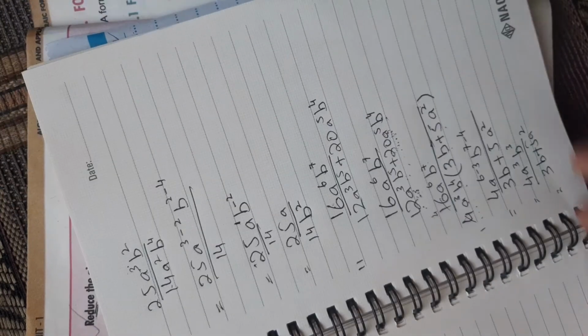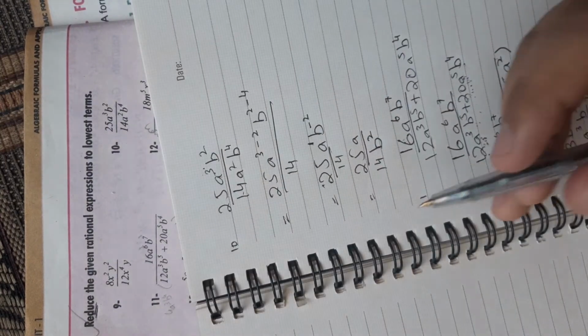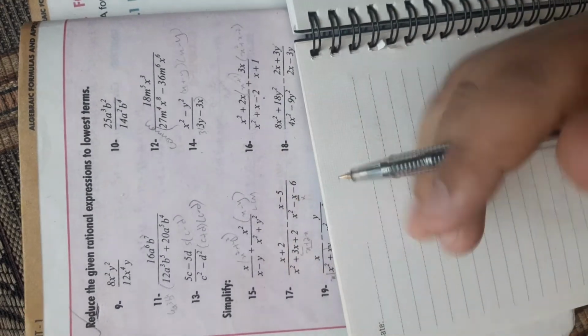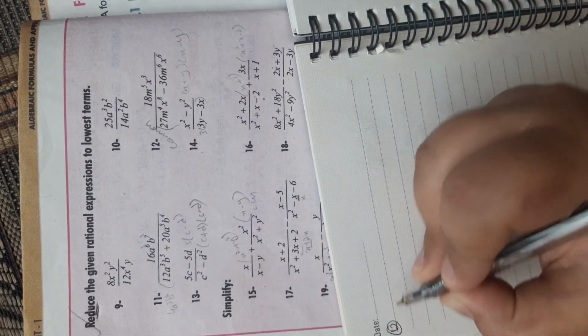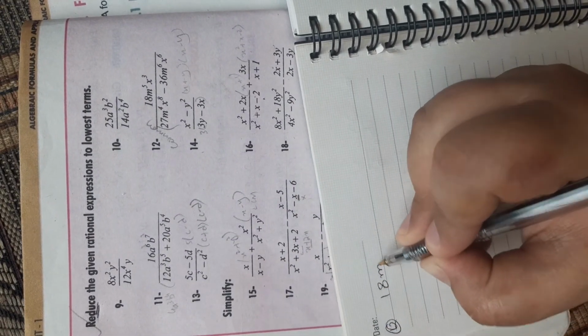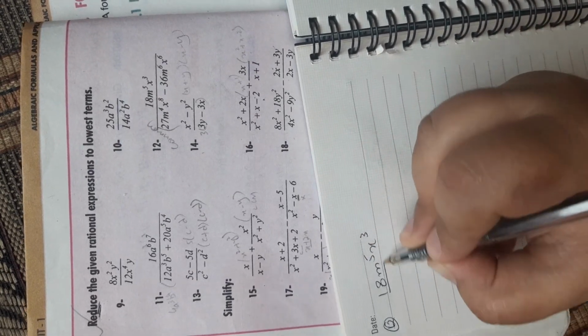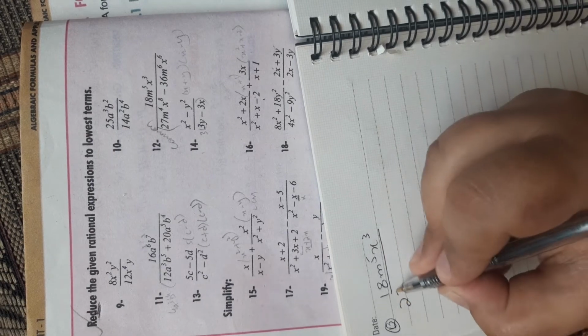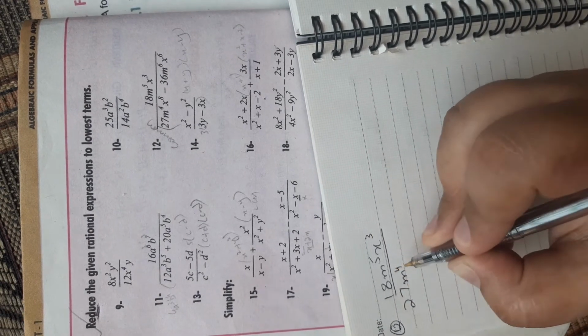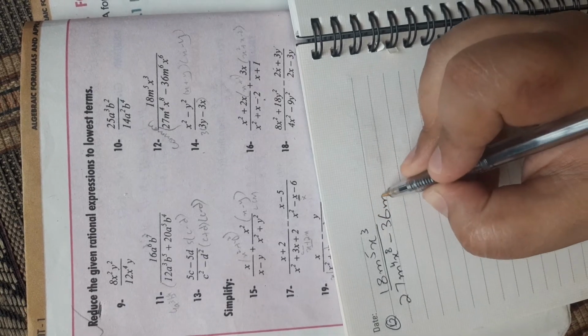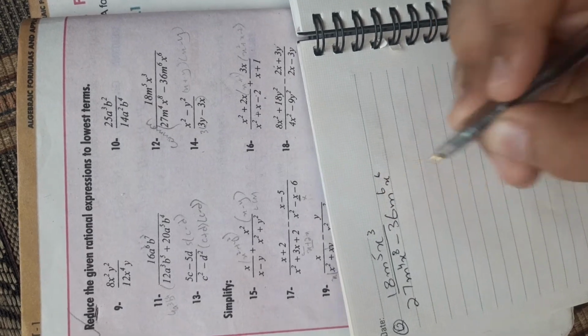So we will do the next question also. This was question 11, and now we will start question number 12. This question number 12 we will see here: 18m^5x^3 divided by 27m^4x^8 minus 36m^6x^6.